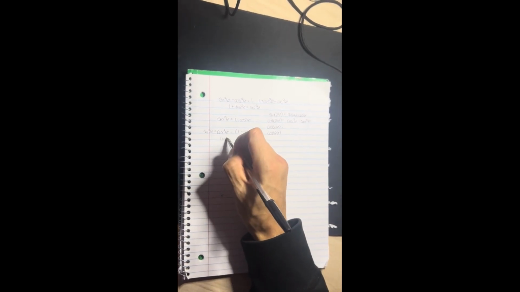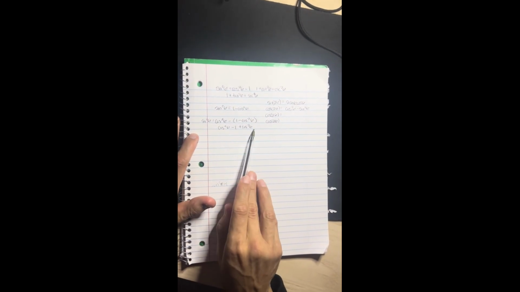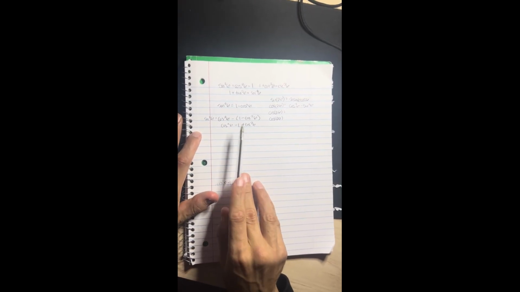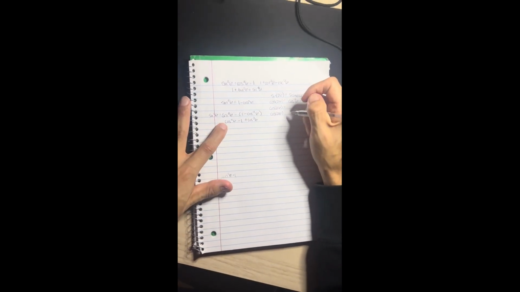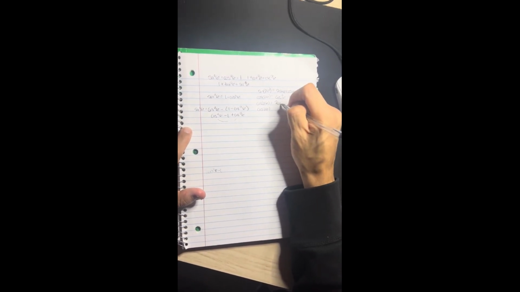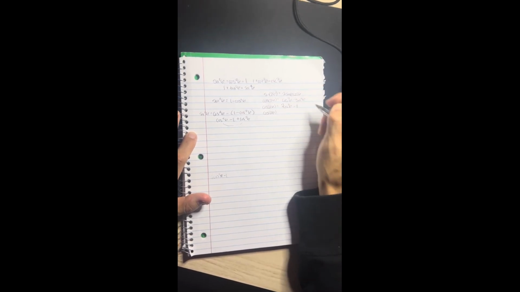So what would it be? The cosine squared theta is not changed, it's not touched. So -1, and this turns to a positive cosine squared theta. What happens now is you add these two, and you get 2 cosine squared theta minus 1. So that is the second one.